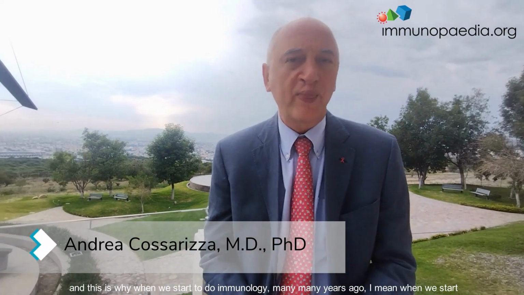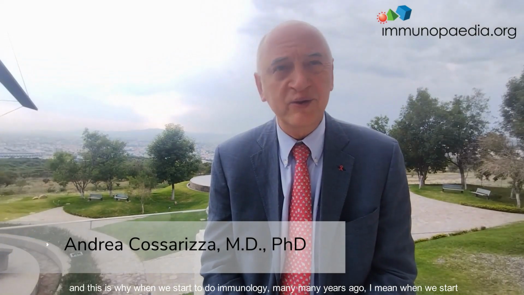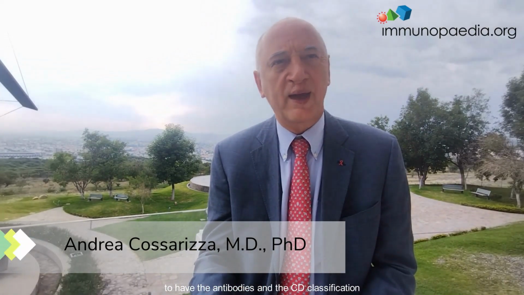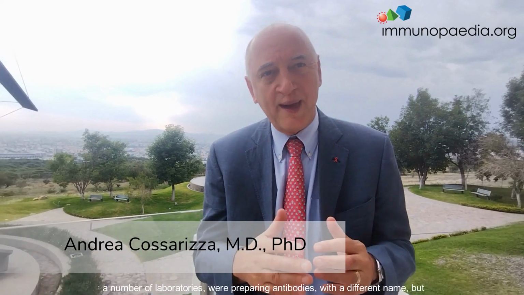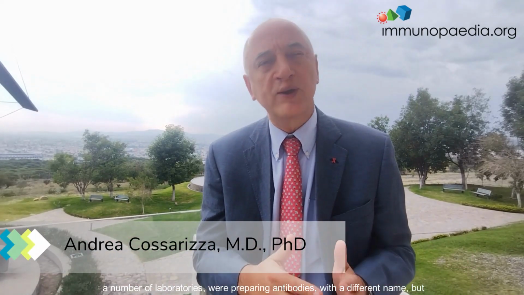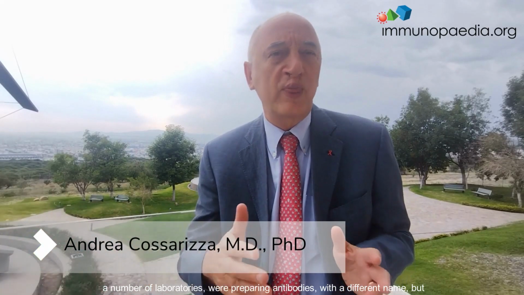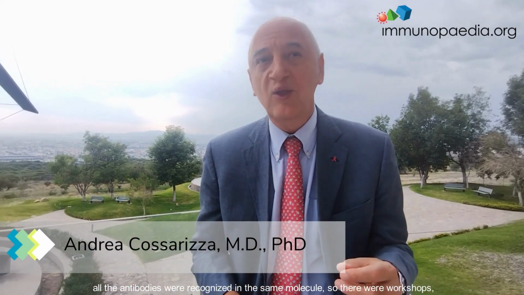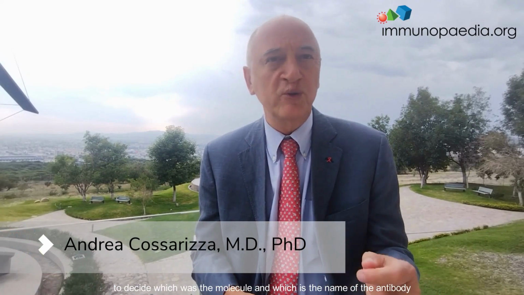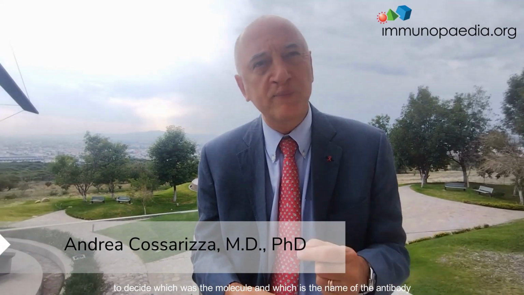It is like when we started to do immunology many years ago. I mean, when we started to have the anti-monoclonal antibodies and the CD classification, a number of laboratories were preparing antibodies with a different name, but all the antibodies were recognizing the same molecule. So there were workshops to decide which was the molecule and which is the name of the antibody.